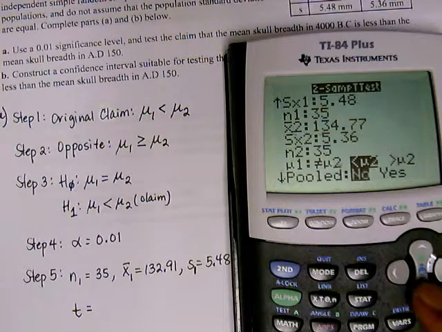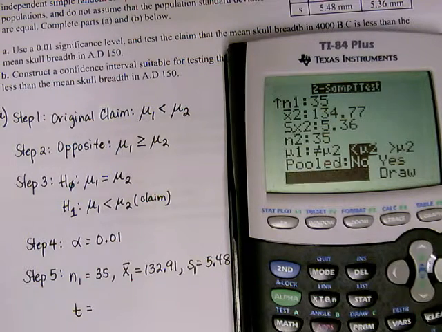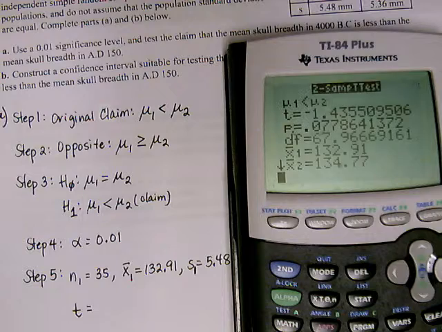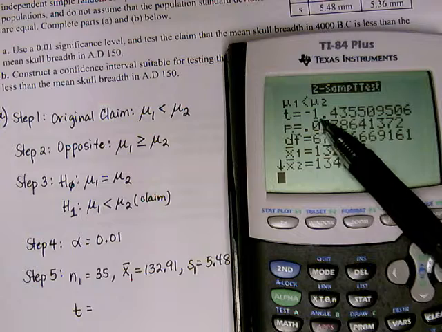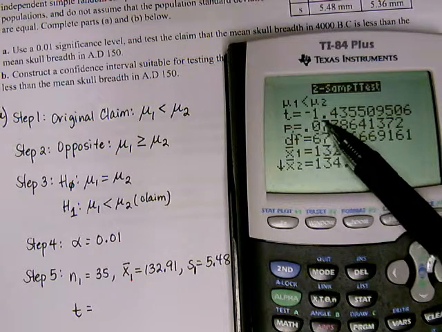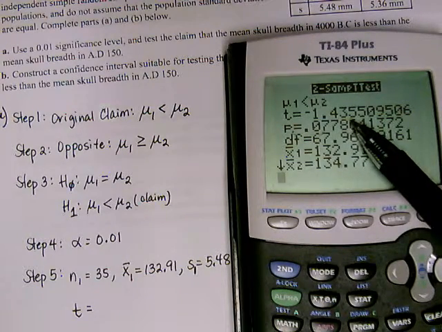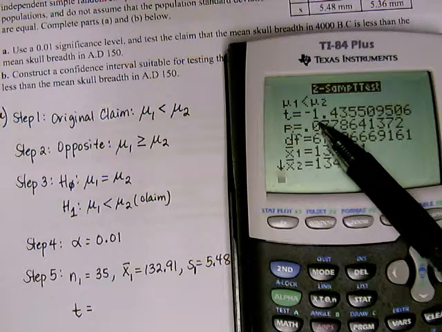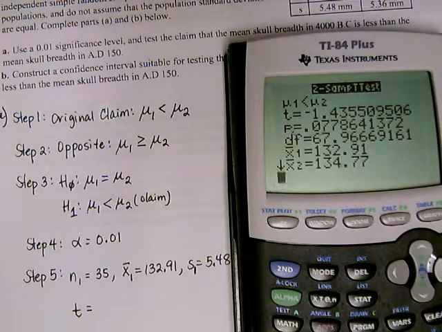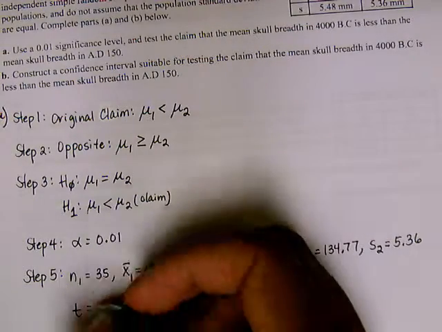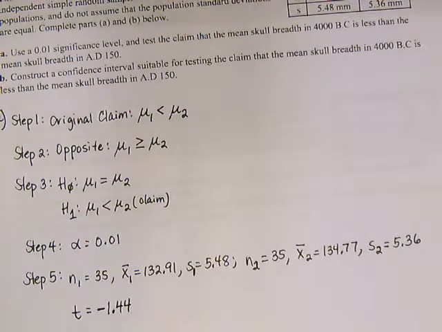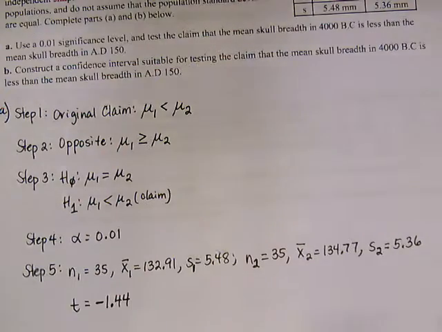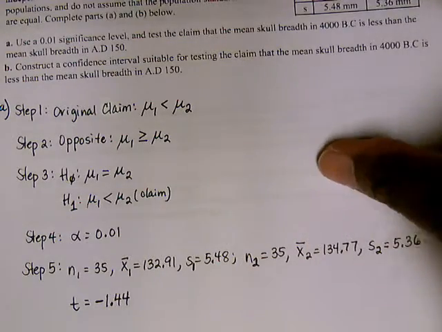For pooled, we always select no. Down arrow key to highlight calculate, and then press enter. Now under mu1 less than mu2, here's your test statistic right here: negative 1.43550956, but we round this off to 2 decimal places. It will be negative 1.44. So that's your test statistic, negative 1.44, which is step number 5.